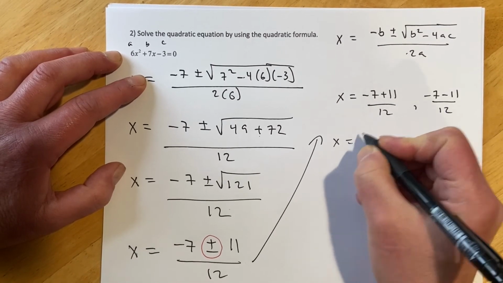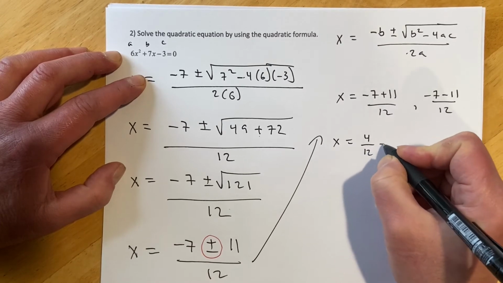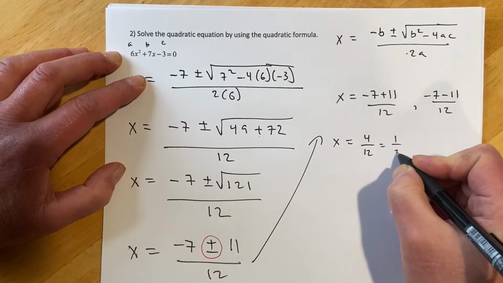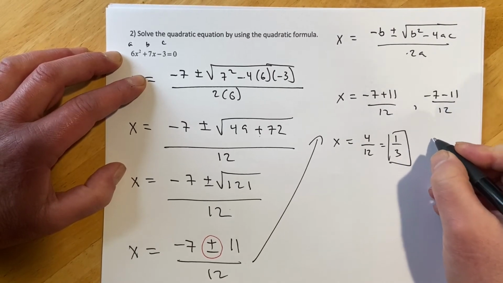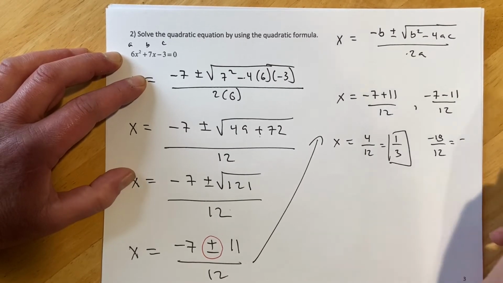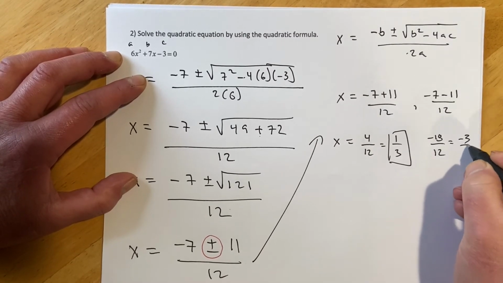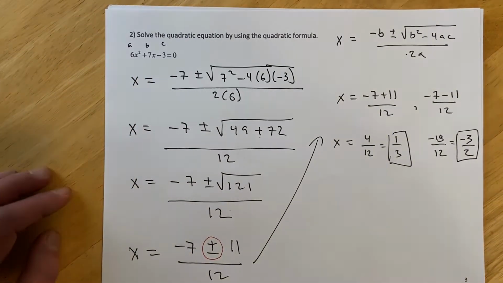So here, this one would be 4 over 12, also known as 1/3. And then this one would be -7 minus 11, which is -18 over 12. So that would be -3/2. So those are our 2 solutions.